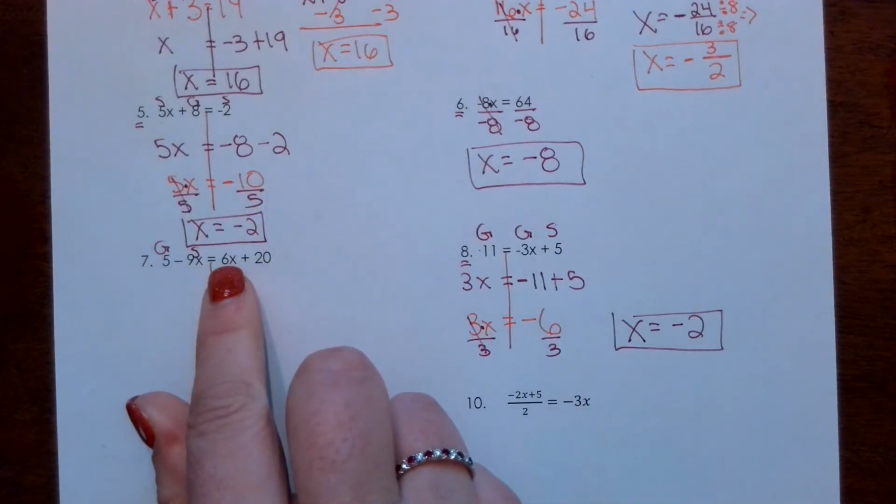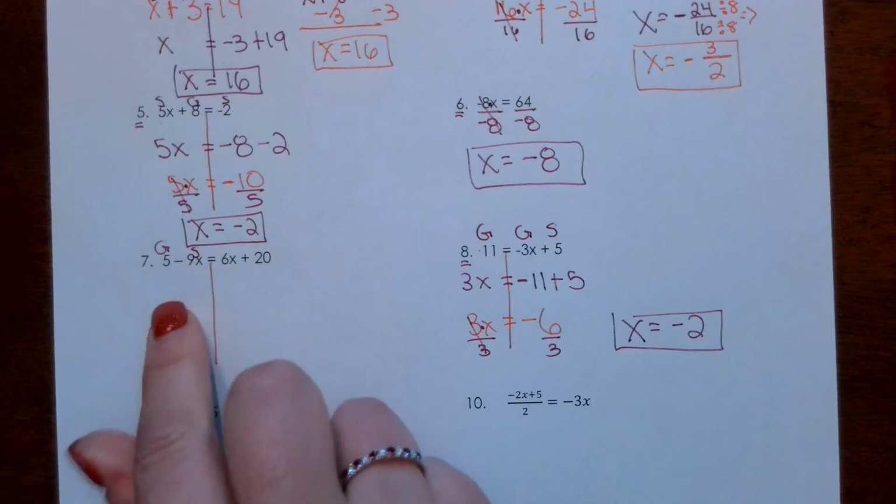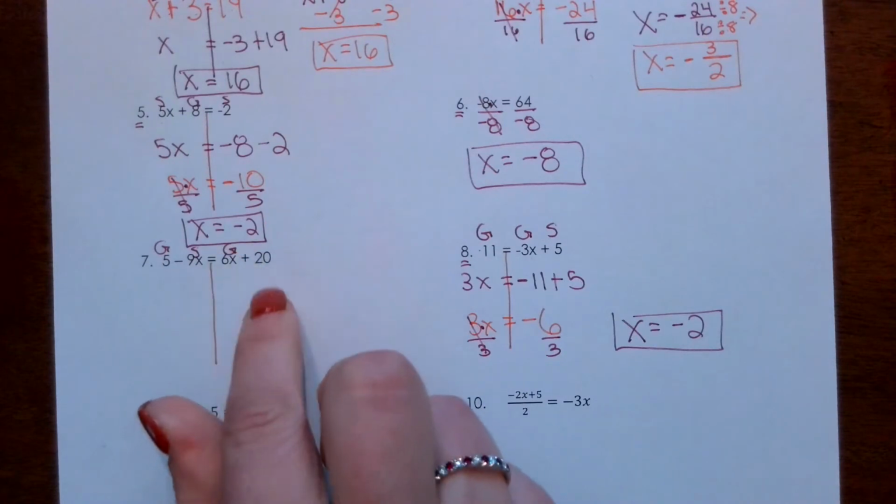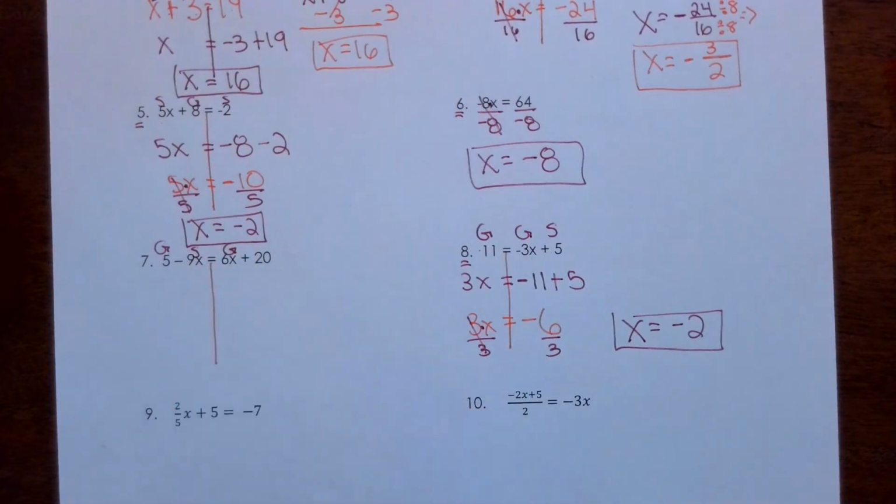6x is over on the right. I don't want my variables on the right. I want them on the left, so it's going to go. And plus 20 over here on the right. I want my constants on the right. It will stay. Let's go term by term.